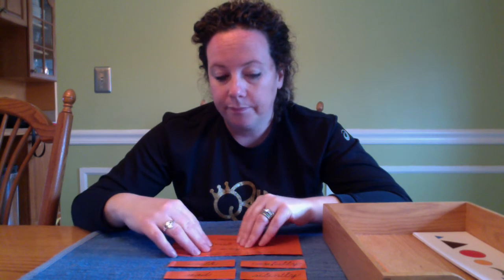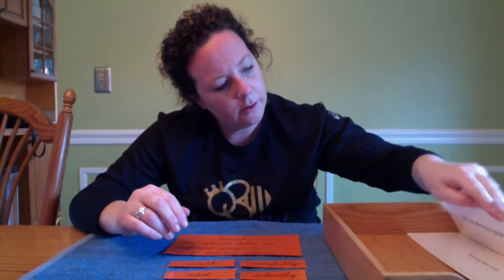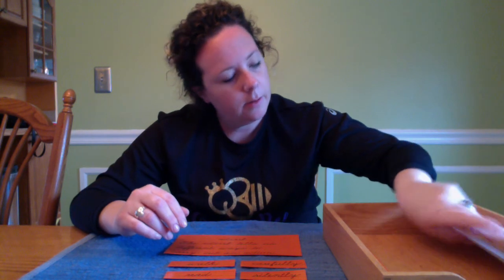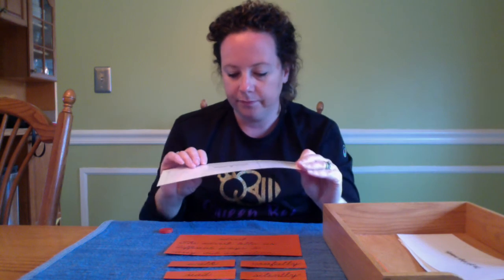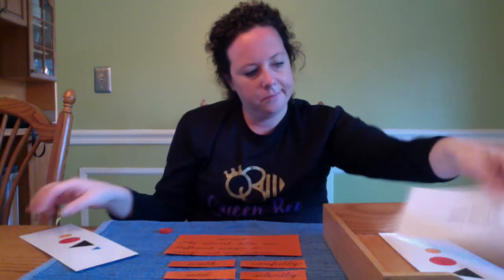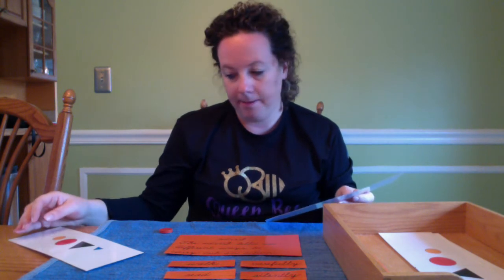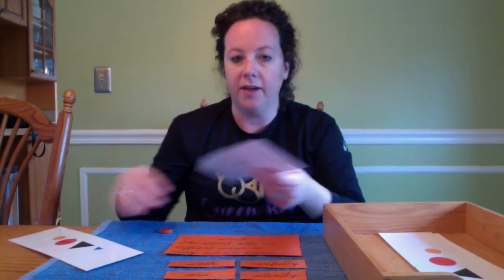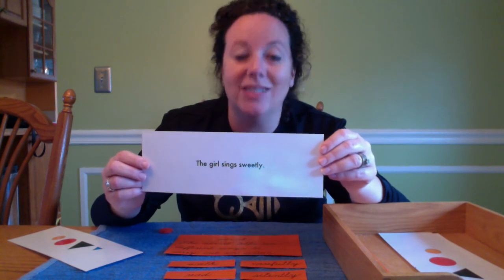Okay. Let me see. I want to show you. Let's look at this card together. Okay. Perfect. Now, I do know that this is backwards. It says the girl sings sweetly.